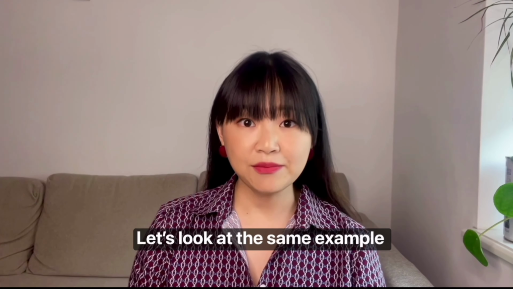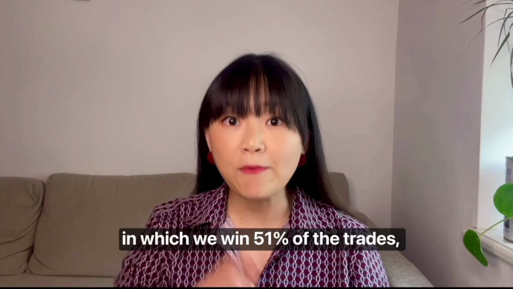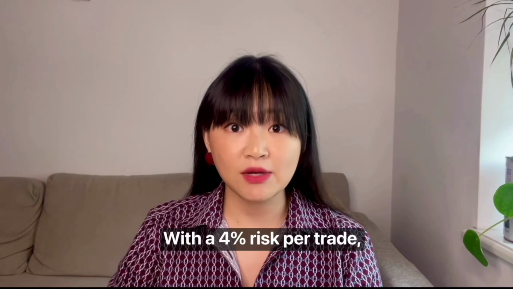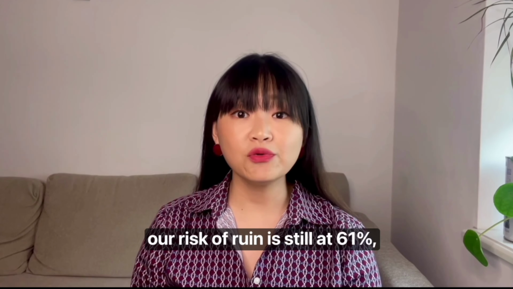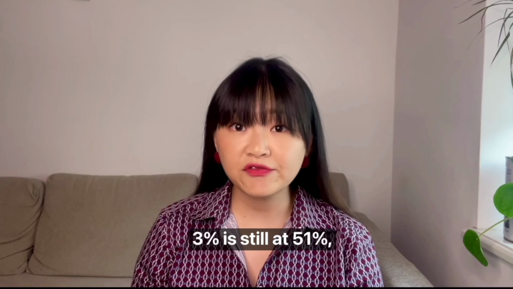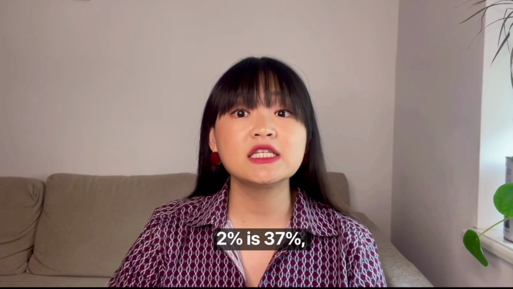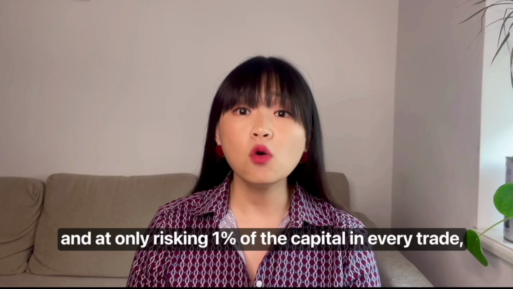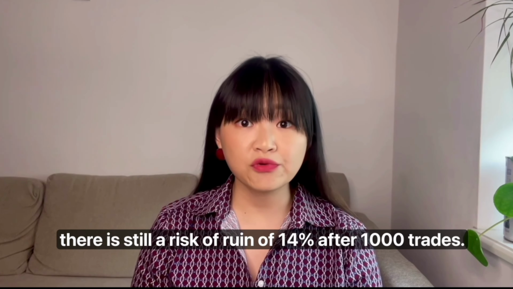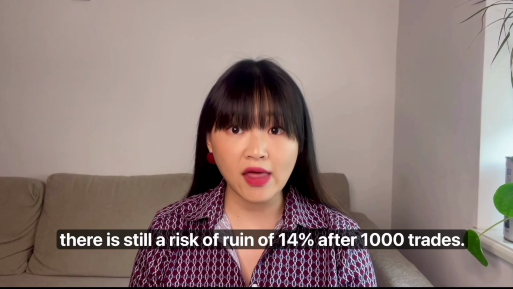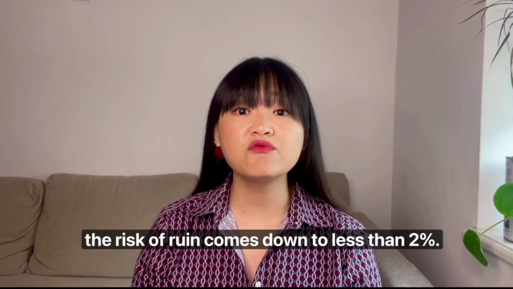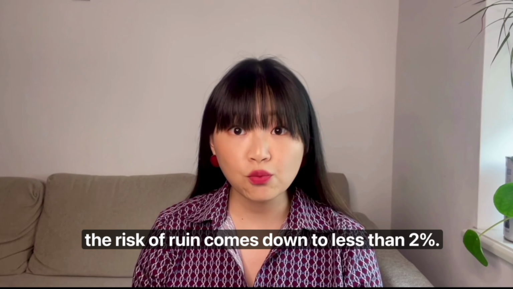Let's look at the same example, in which we win 51% of the trades, and hence have a positive payoff. With a 4% risk per trade, our risk of ruin is still at 61%. 3% is still at 51%, 2% is 37%. And only risking 1% of the capital in every trade, there is still a risk of ruin of 14% after 1,000 trades. With 0.5% risk per trade, the risk of ruin comes down to less than 2%.